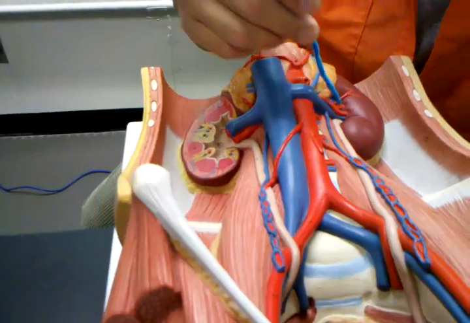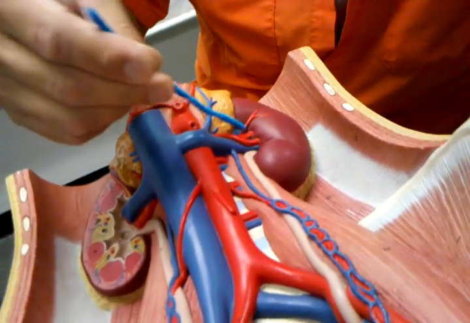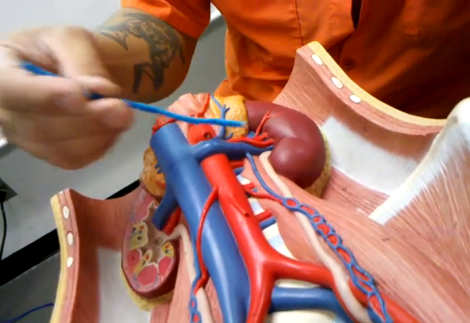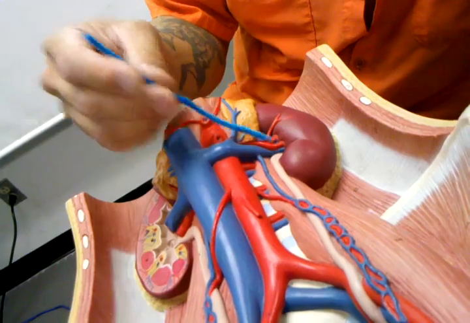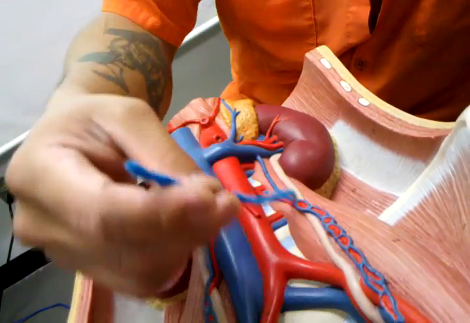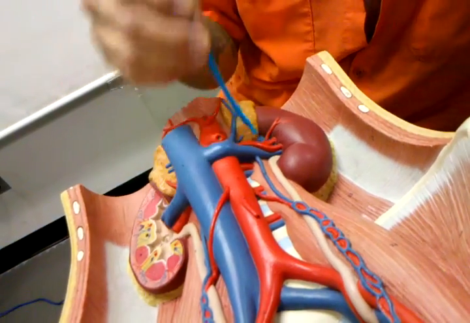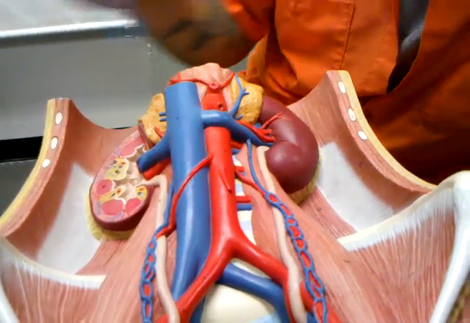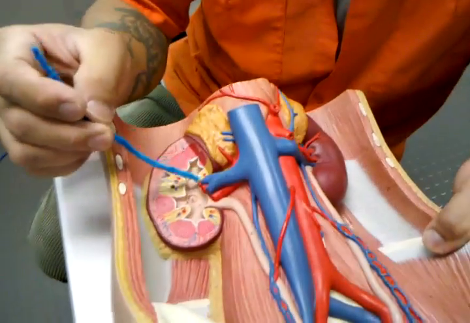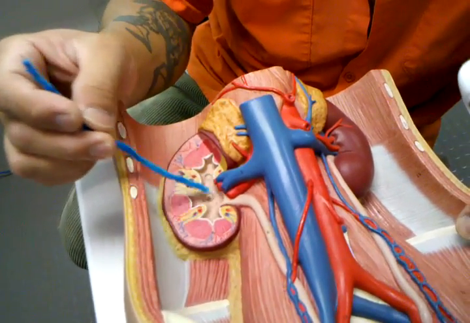The hilus of the kidney is this indentation. Okay, it's this indentation where the renal arteries come in, the renal vein exits, the ureter exits. We should also get innervation and lymphatics coming in and out of here. Okay, so the hilus is just this indentation, or if we look at this side, it's this indentation that's there to allow structures to go in and out of the kidney.